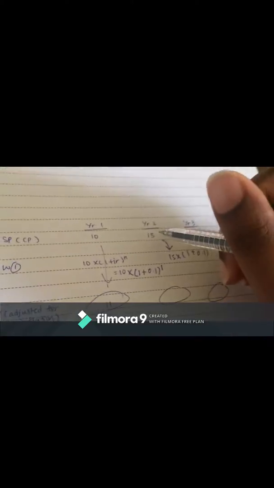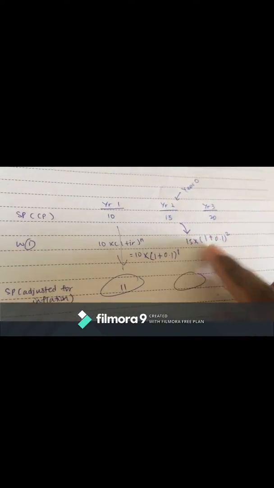So how many years has it been from year 0 to year 2? It has been 2 years. So you use a power of 2. So 15 times 1.1 to the power of 2, you should get 18.15.